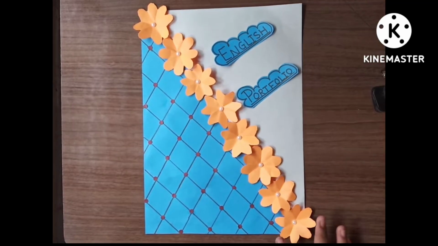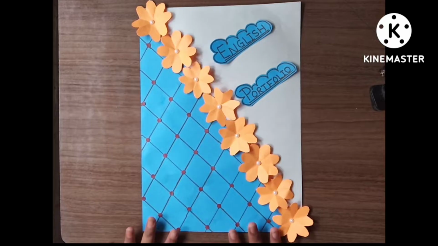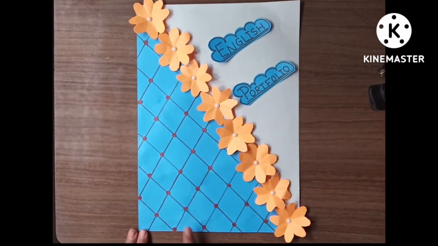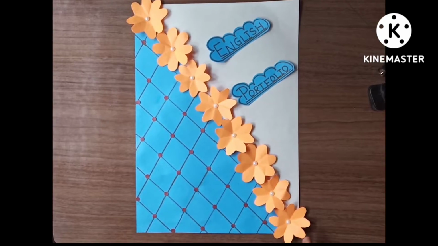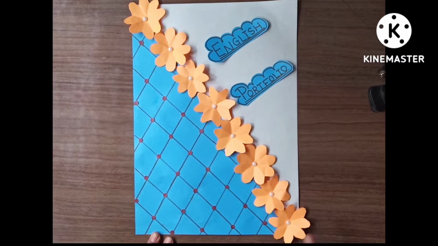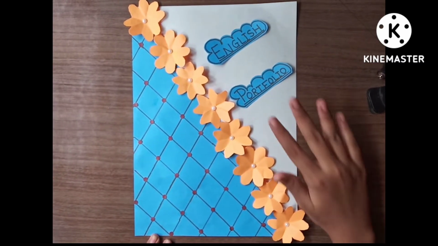I have taken a white paper and I have cut blue paper in a triangular shape and stuck it here. I have done a design on it like this with an orange sketch pen. Here I have stuck orange colored flowers with white beads in the middle. Here on a blue paper I have written English portfolio and I have stuck it here.